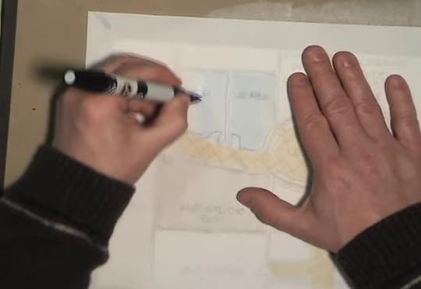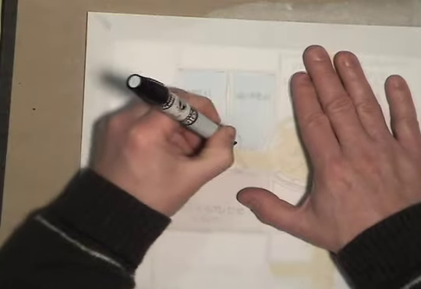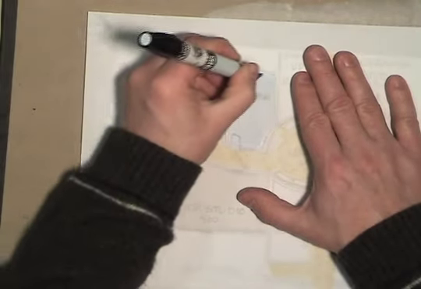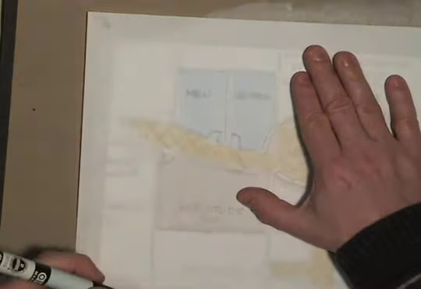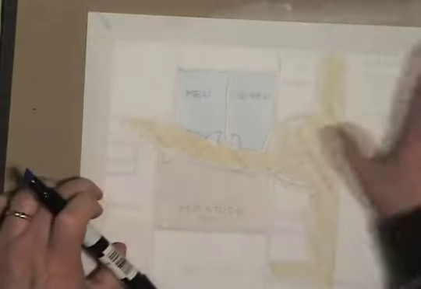Let's say that's going to be my carpet for everything. Again, remembering that my whole point of floor plans is showing relationships between spaces.